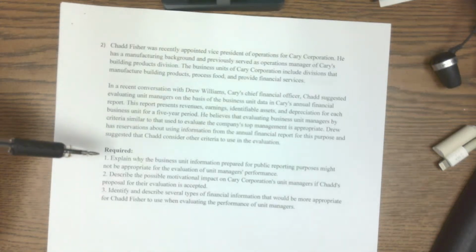So number one says explain why business unit information prepared for public reporting purposes might not be appropriate for evaluation of unit managers. One of the things you may not be aware of is that anytime a business has identifiable segments that produce either 10% of the revenues or 10% of the earnings for the company as a whole, those segments have to be reported in the notes to the financial statements.